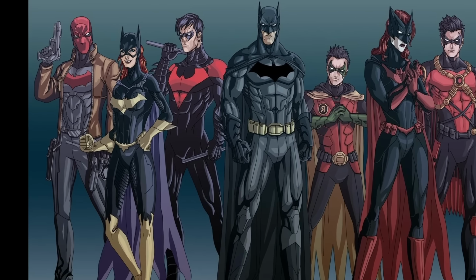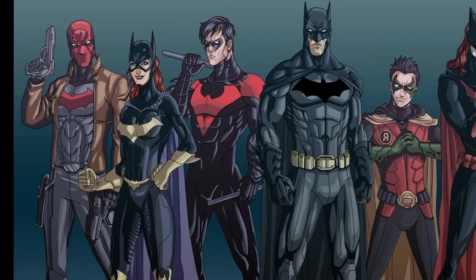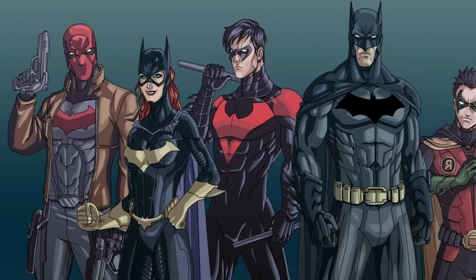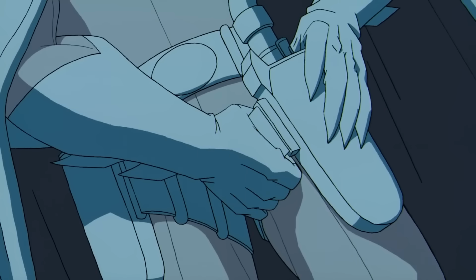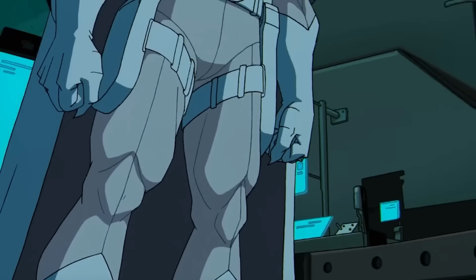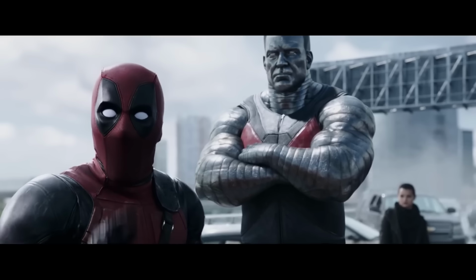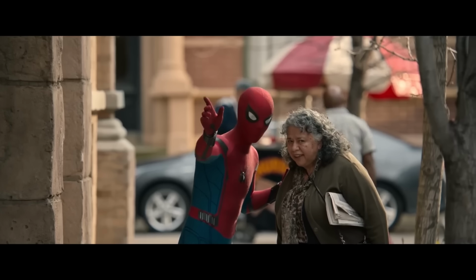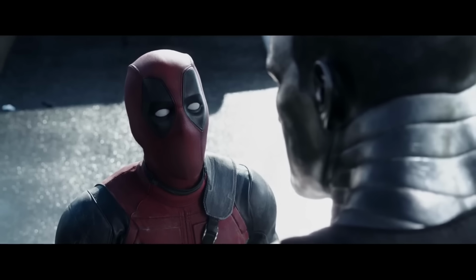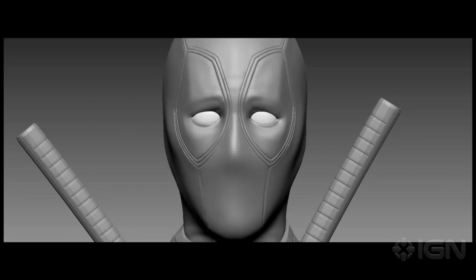Since Red Hood is a part of the Bat family, it could make sense that Bruce took inspiration from his look when designing the Beyond suit. In addition, we've seen a full-face mask on Batman before in Batman 2004, when he donned the anti-freeze suit. And it looks awesome. We can then turn to Deadpool and Spider-Man for some live-action examples of full masks still conveying intense emotions through physical acting and VFX assistance.